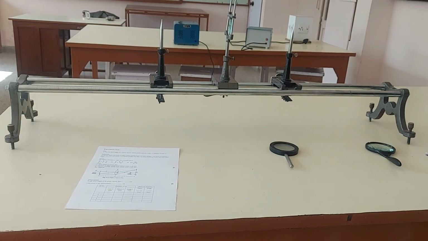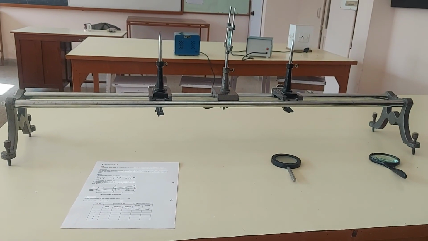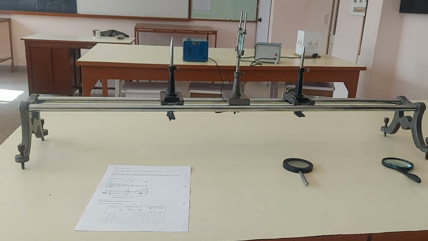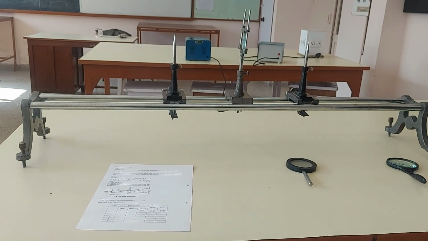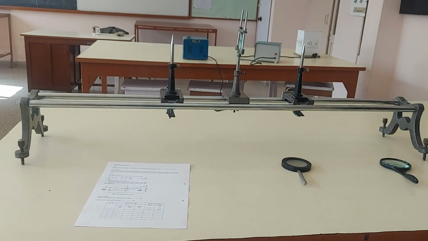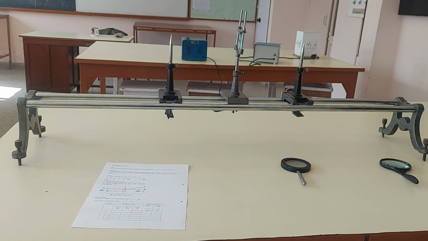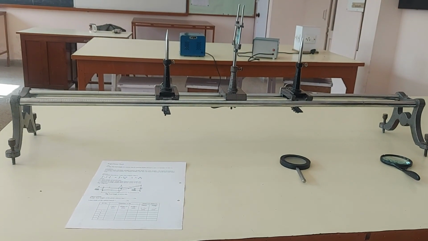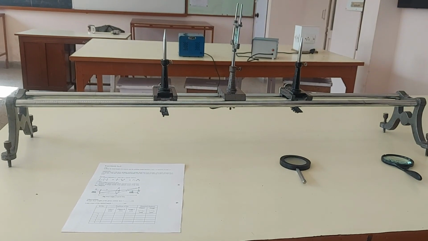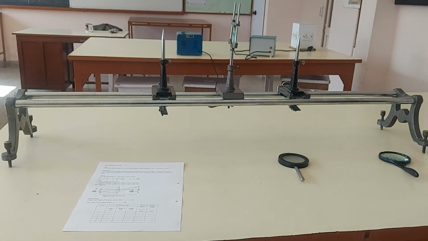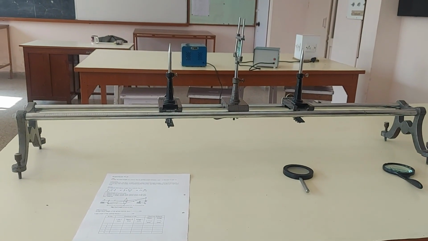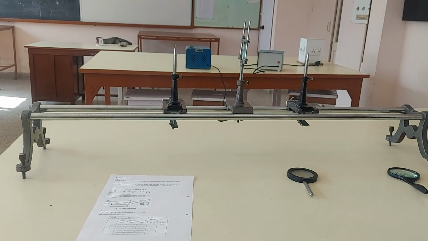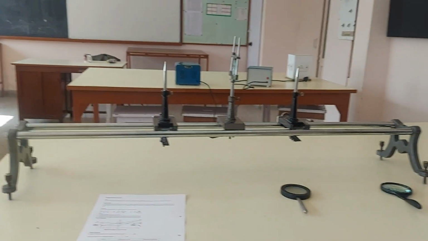Hello everyone. The experiment that we will be demonstrating today is to find out the focal length of a convex lens. Generally, till class 10, what you have been taught is to find out the focal length using a screen and the image of a distant object. That's how we were finding the focal length. But now we have to increase the accuracy of our experiment, and that is done with the help of these two needles which you can see on the optical bench.